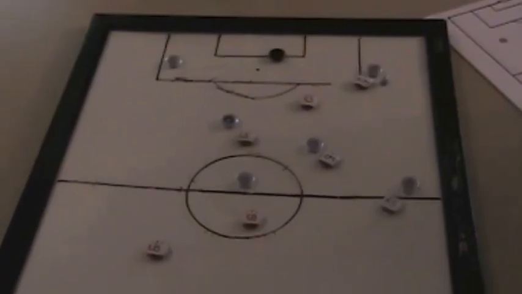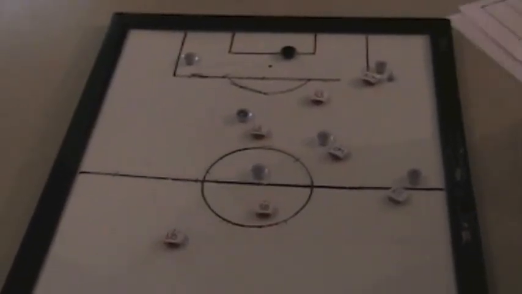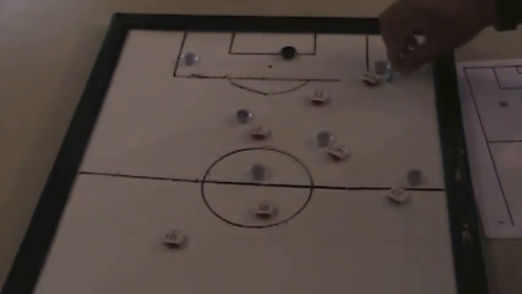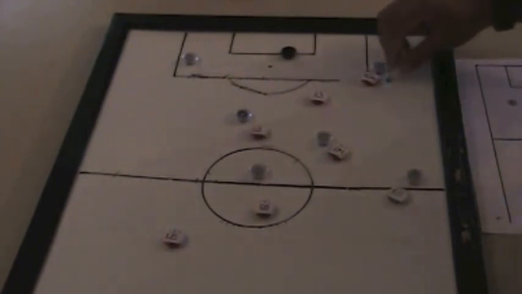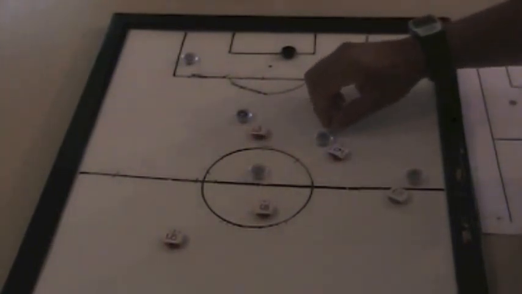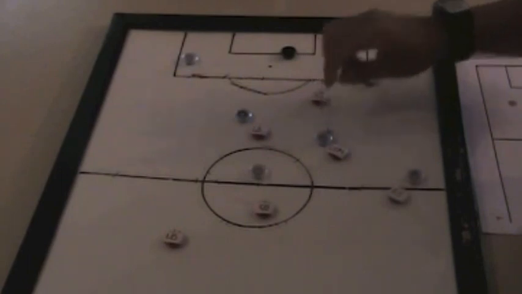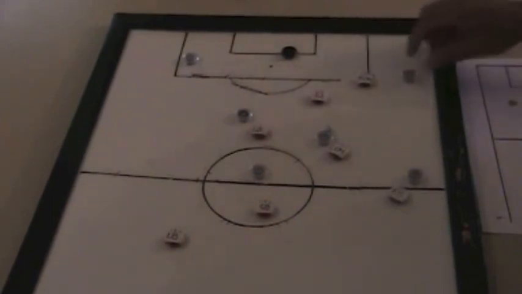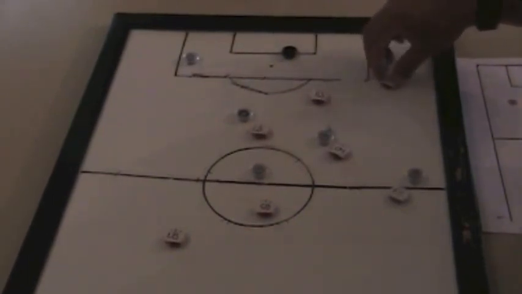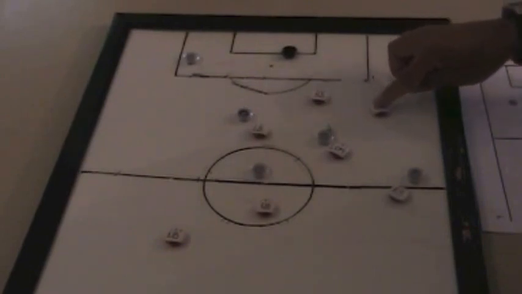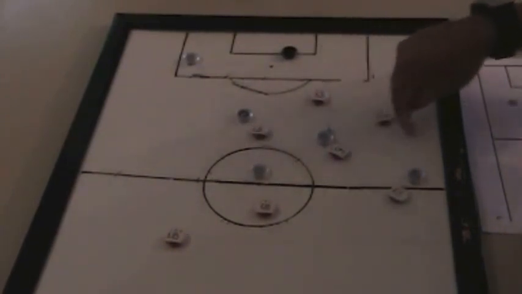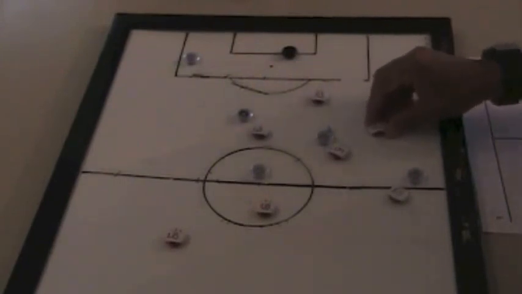Snapshot 4. In snapshot 4, the pass gets made to their center mid, to this center mid. So what does this mean? Well, she's probably going to get wide here. If she gets wide here, you're not going to go and follow her. You're going to drop back here. Drop back and protect the side passing that could potentially happen.